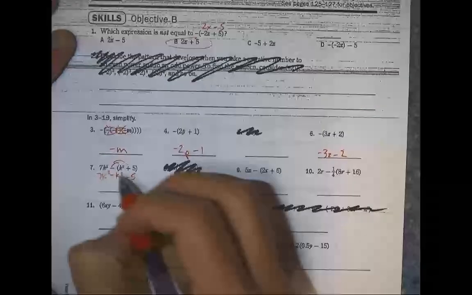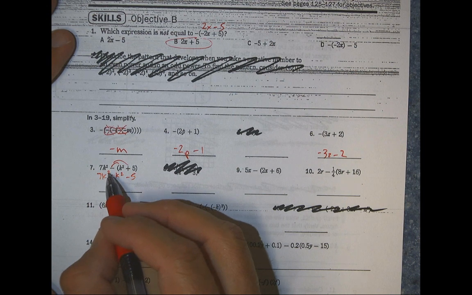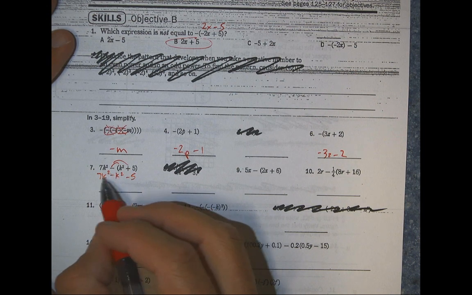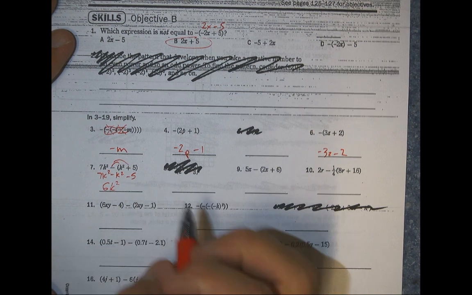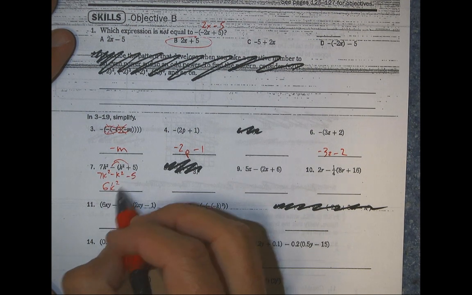Bring this down. Combining these now, because they are like terms, it's the same variable with the same power, so it's a 7 minus a 1. This is a 6k squared. Nothing happens with the variable when we're just combining like terms. Minus 5.